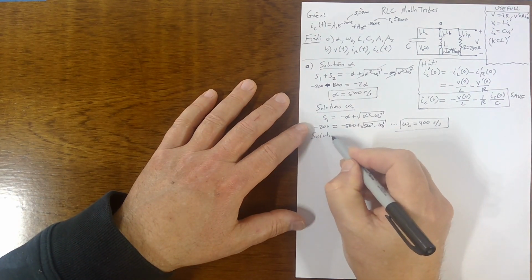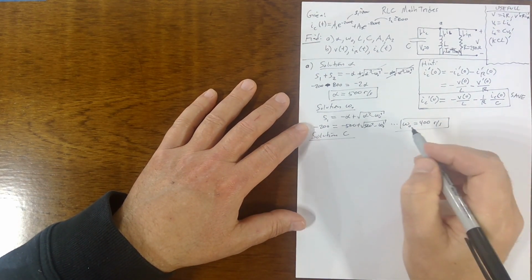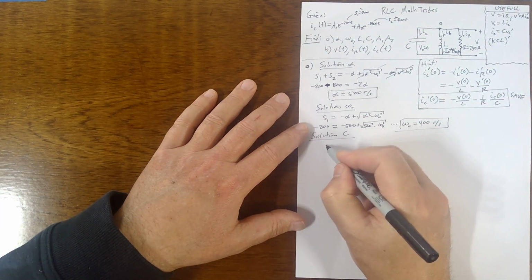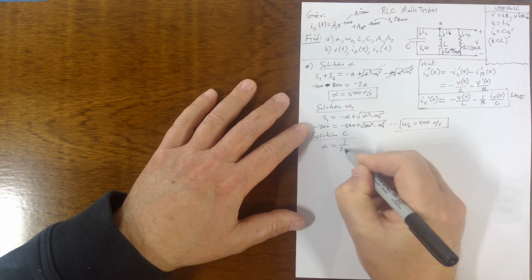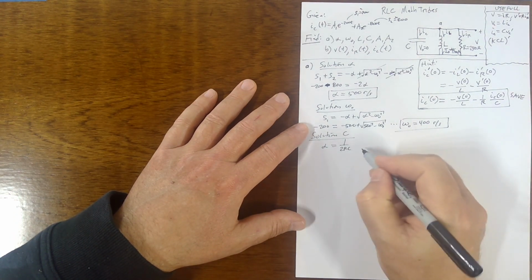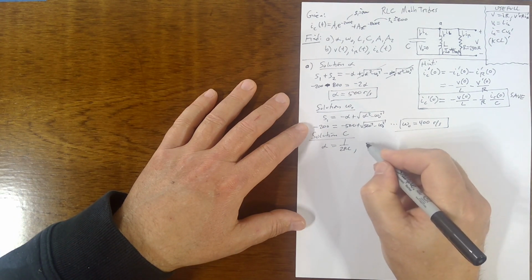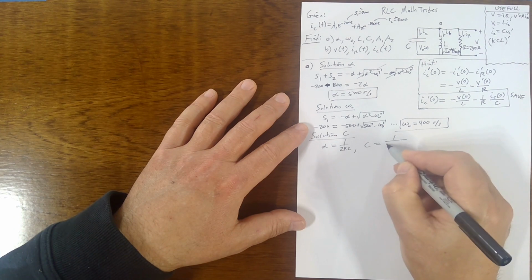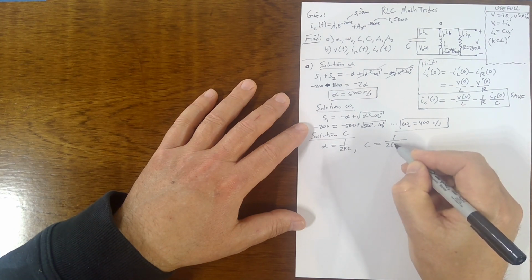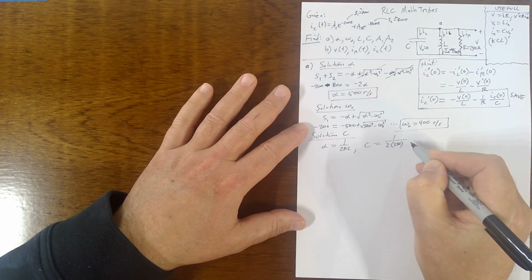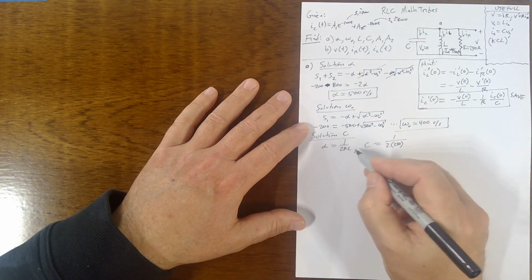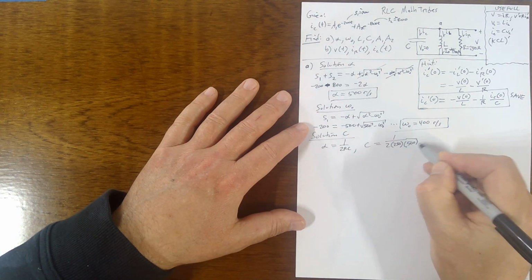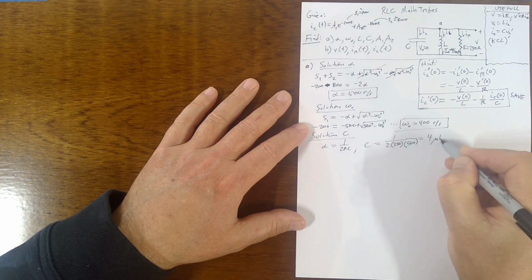The solution for C, the capacitance, and we're not given the capacitance, we're asked to solve for it. We have this formula, alpha equals 1 over 2RC. Okay, so solving for C is going to be 1 over 2R, and switching alpha in C's place, so alpha would go here, 500. It's going to be 4 microfarads.